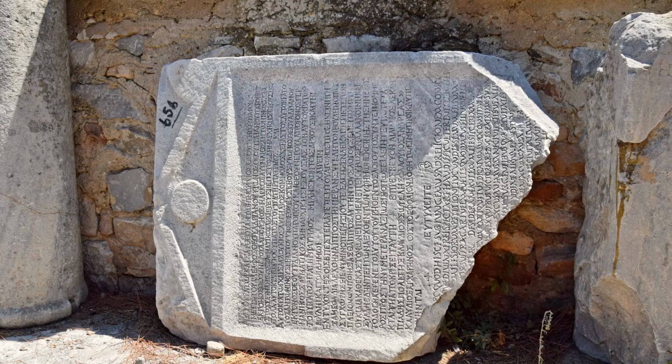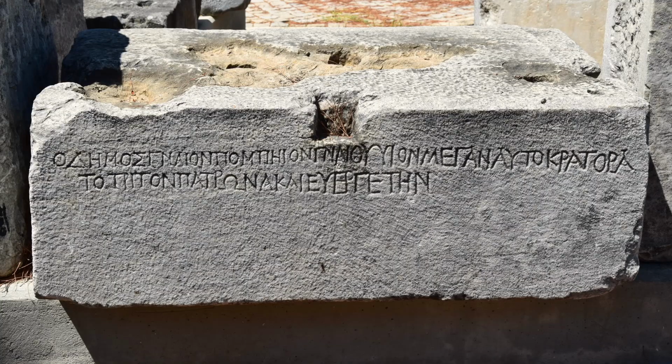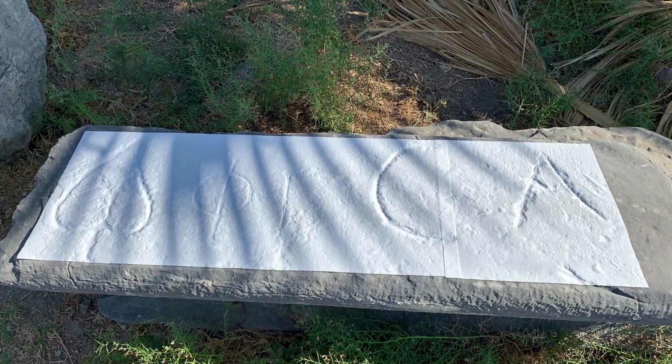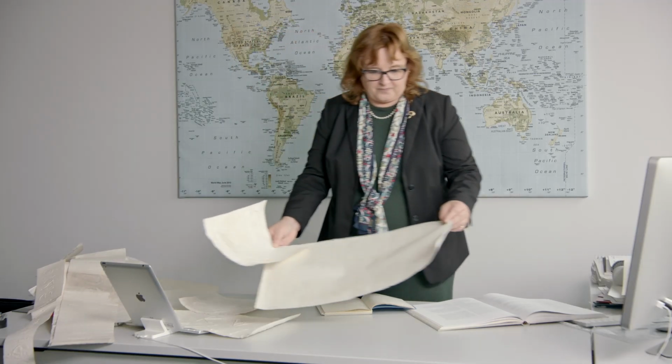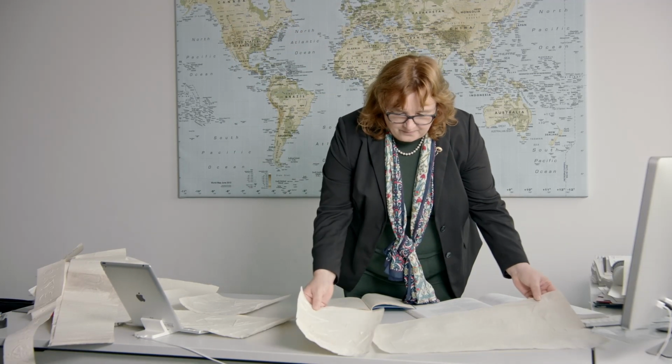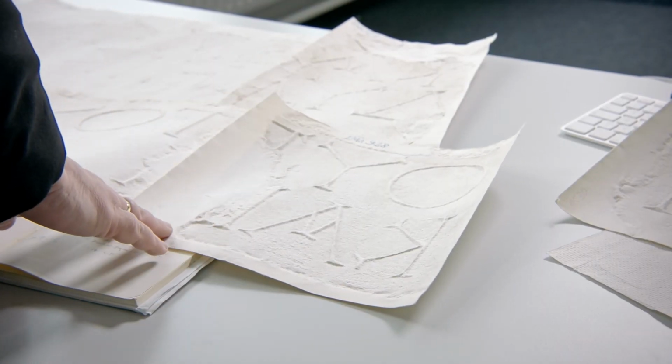Inscriptions are a very important source when you want to reconstruct daily life in an ancient city. You can take photographs, you can make squeezes like the ones we have here, but still you would then only concentrate on the text, which is the content of the inscription. But inscriptions are 3D objects, they're written artifacts, as we would call them, so there is a lot of context that you have to take into account.